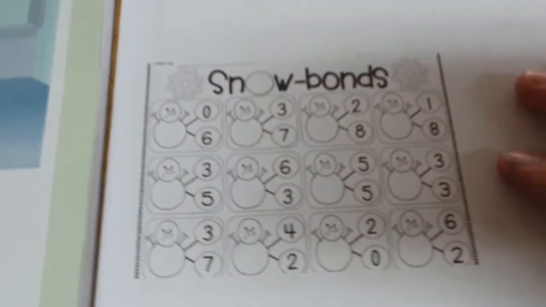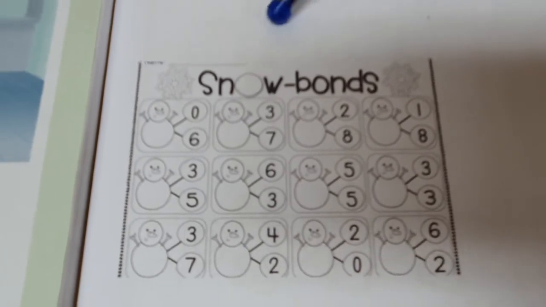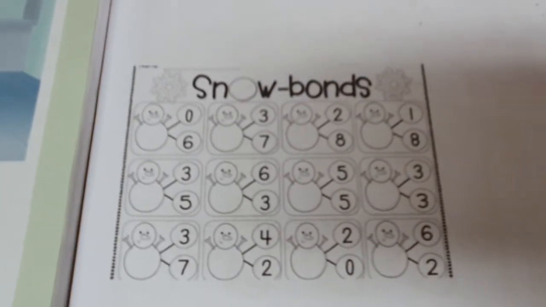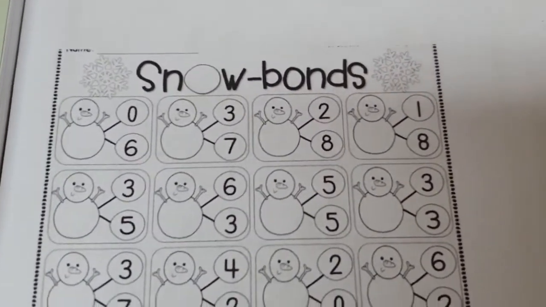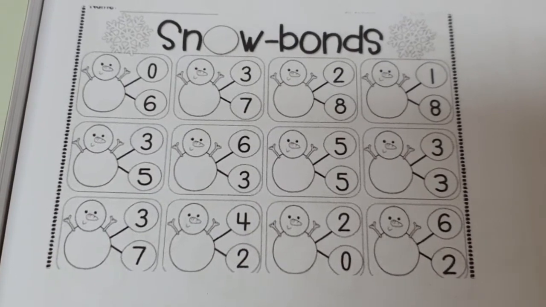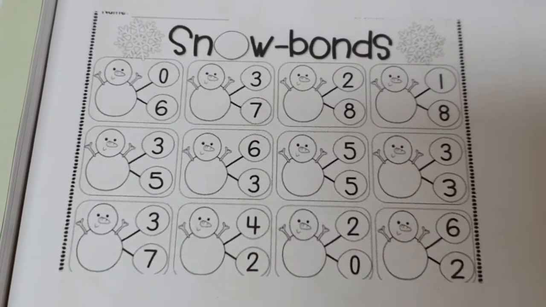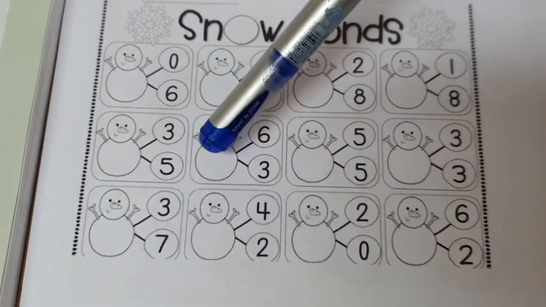Now let's finish off with a worksheet. So here we have a worksheet with number bonds, but this worksheet is called snow bonds. Snow bonds. Okay? Alright, so in this worksheet you need to find out the whole, but it's different.